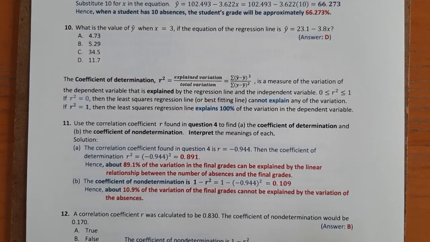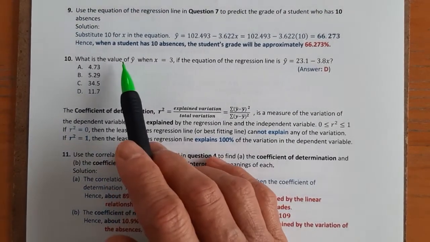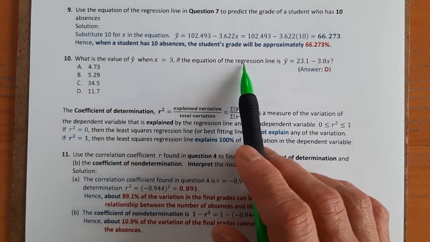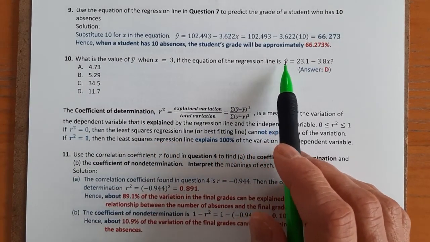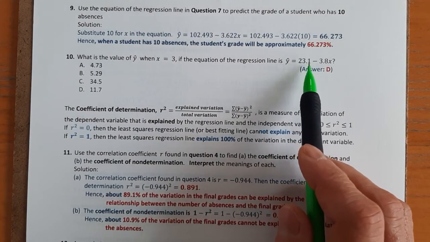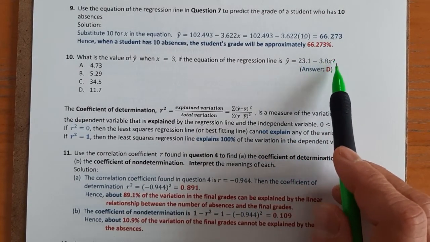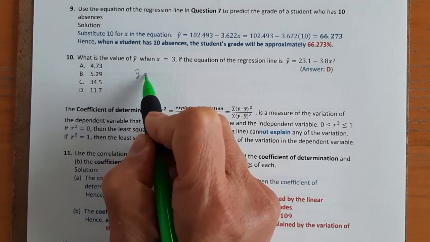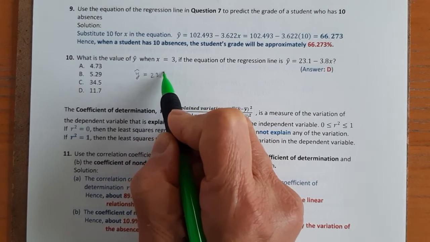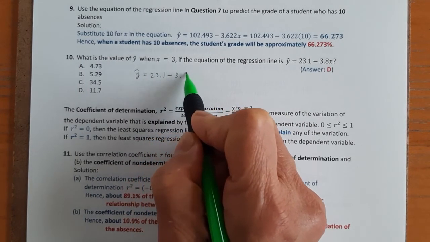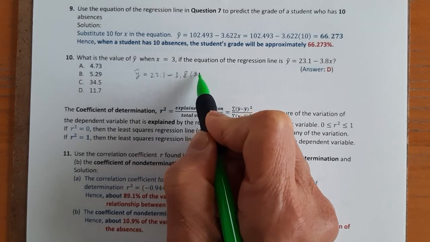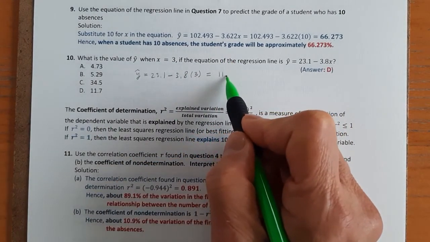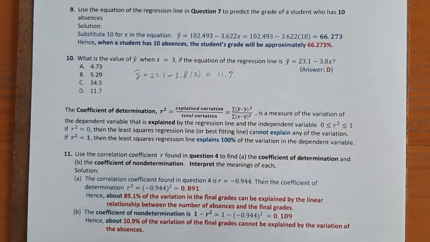Question 10. What is the value of y hat when x equals 3 if the equation of the regression line is y hat equal to 23.1 minus 3.8x? So what you do is y hat equal to 23.1 minus 3.8x, plug in 3, and subtraction gets 11.7. So the answer is D.